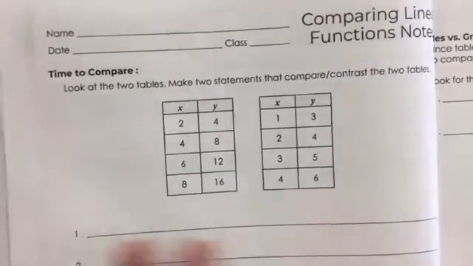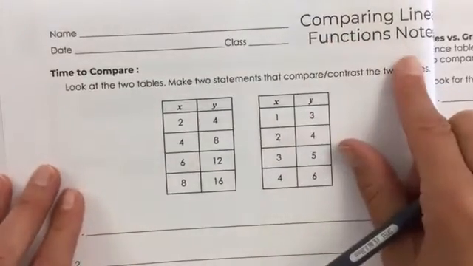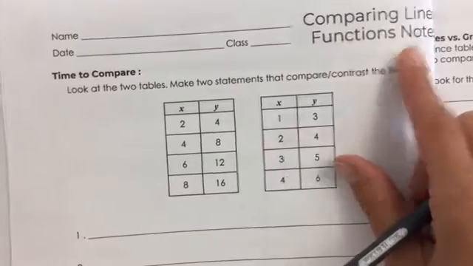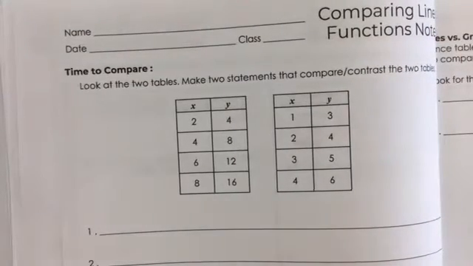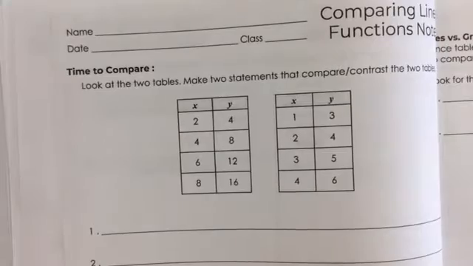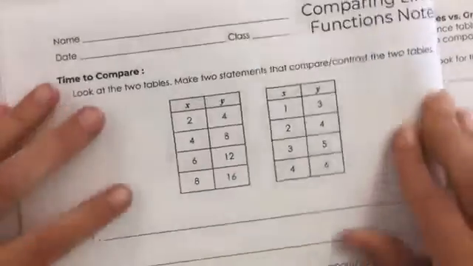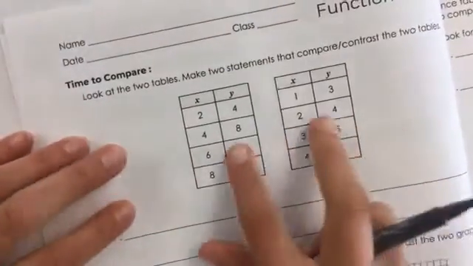So today we are going to be comparing linear functions. When we compare, we're going to look at their similarities or differences. Our goal is to be able to make two statements, okay? So let's just take a look.